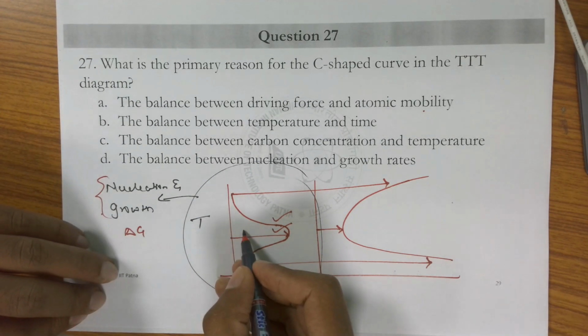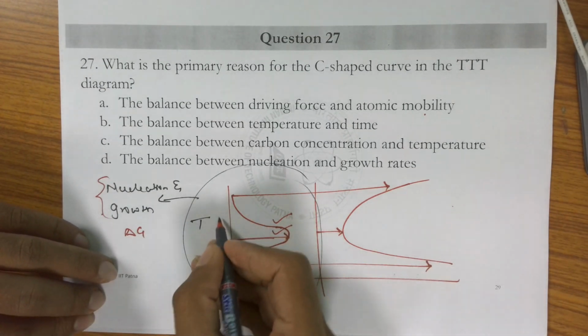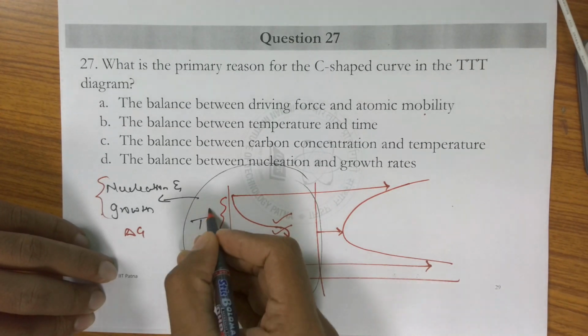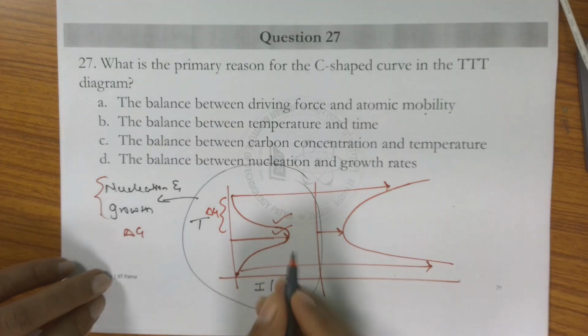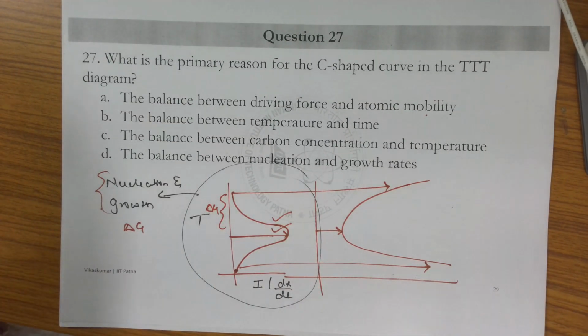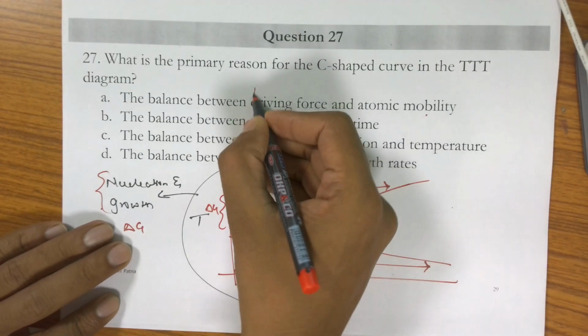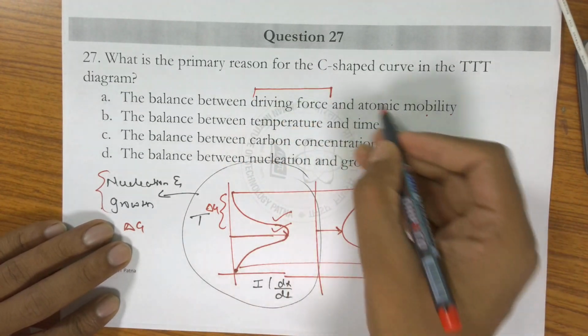So somewhere in between, the driving force, that is delta G, is sufficient, and the temperature is sufficient that the atomic mobility is comparatively high. That is the reason why this particular C shape has formed. So here the competition is between the driving force and the atomic mobility.